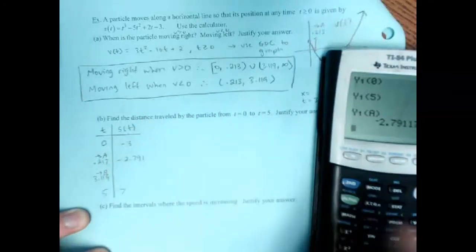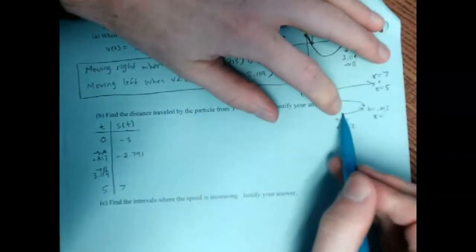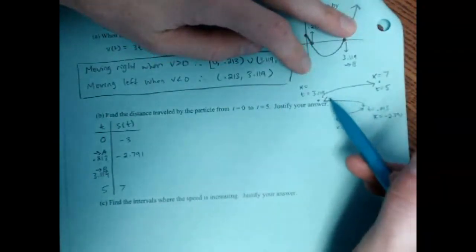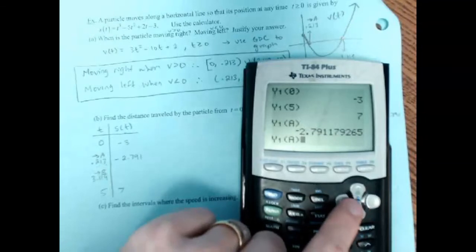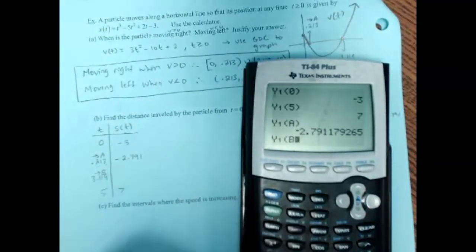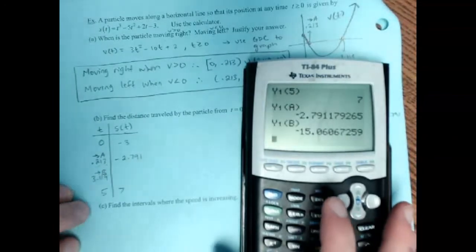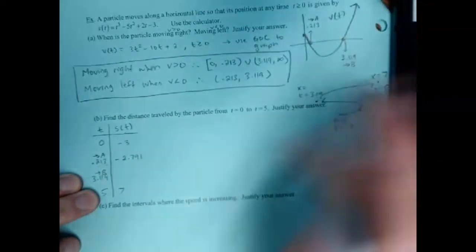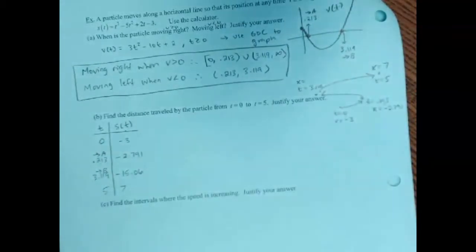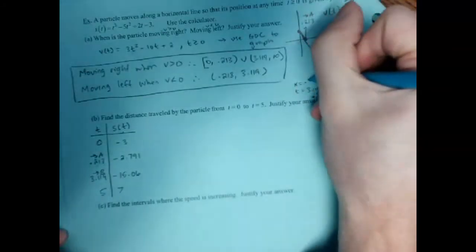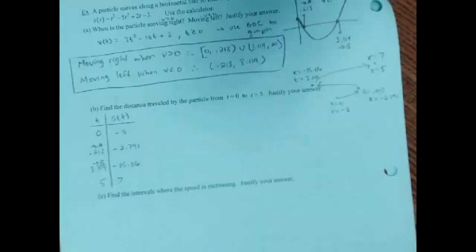-2.791. So it didn't go very far, right? It starts at -3, and then it's -2.791. It doesn't go very far to the right, because look at the time interval. It wasn't going to the right for very long. And then let's see, that's almost 3 full seconds. So I'm kind of thinking this distance to the left is going to be more significant. But let's take this and evaluate it with alpha B instead. Ooh, -15. Yes, there we have -15.06. Again, you can round or you can truncate either way. So I've got all the locations of all those moments.